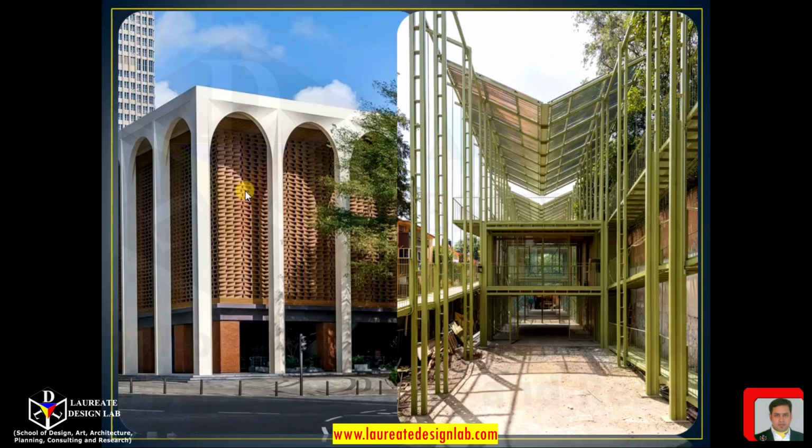Along with that, it is used to control climatic factors such as rain, ventilation, sunlight, etc. These columns are also linear because it is dominating over this and this dimension.